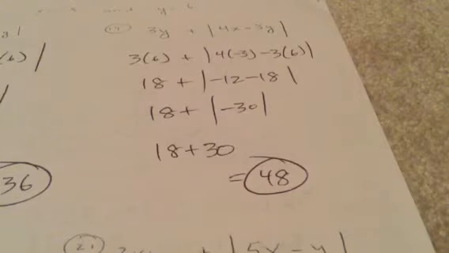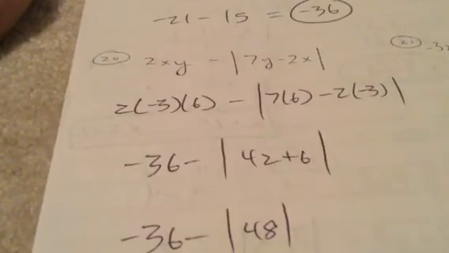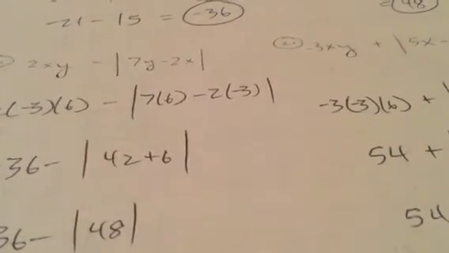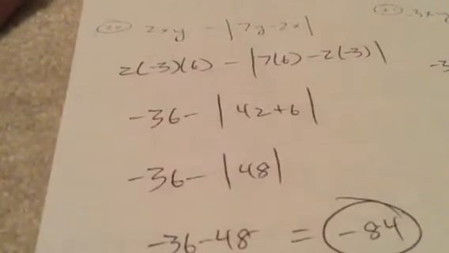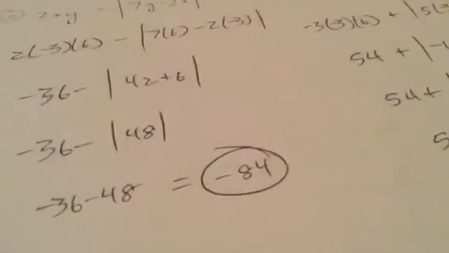Plug 6 in for y, negative 3 in for x. Absolute value of negative 30 is just positive 30, so you get 48 as your answer. 2xy means 2 times x times y. That's going to give you a negative 36 minus, in the absolute value, a negative times a negative is a positive. That's how we get plus 6. Absolute value of 48 is 48. You're subtracting there, so you get negative 84.